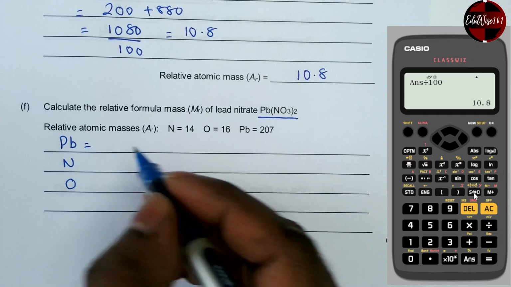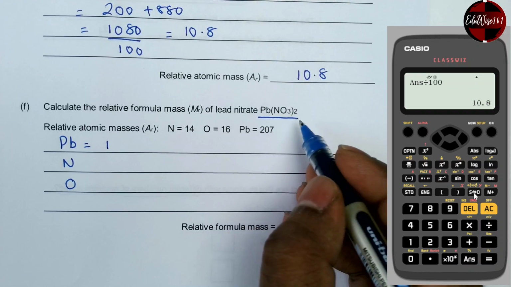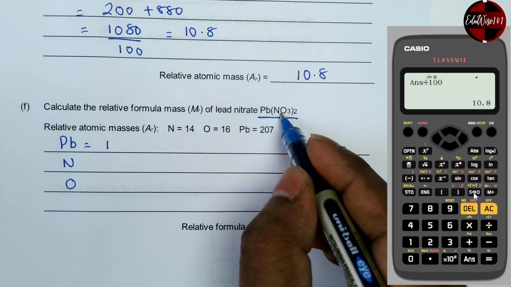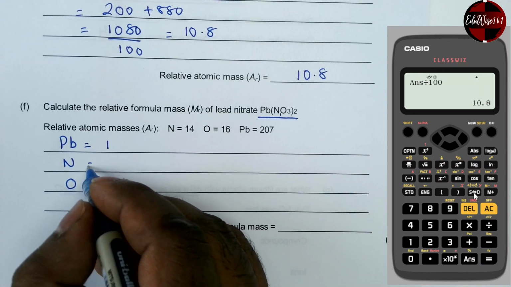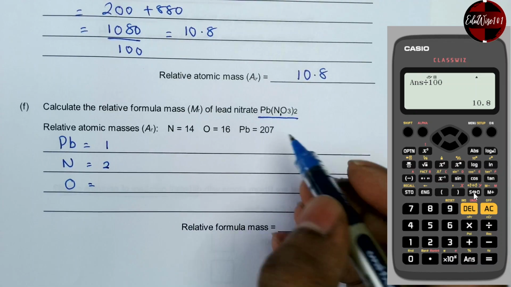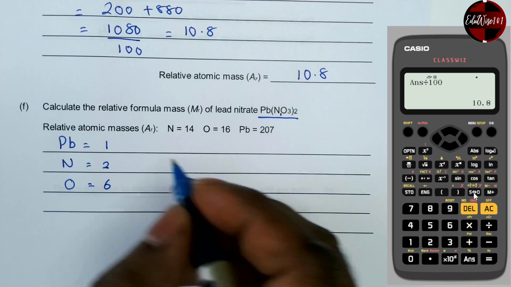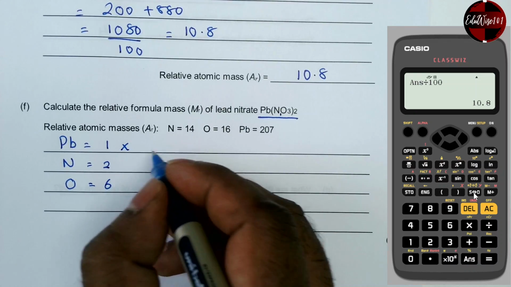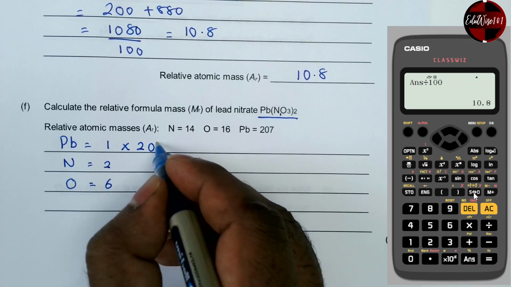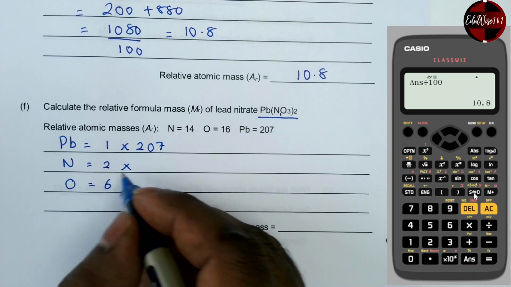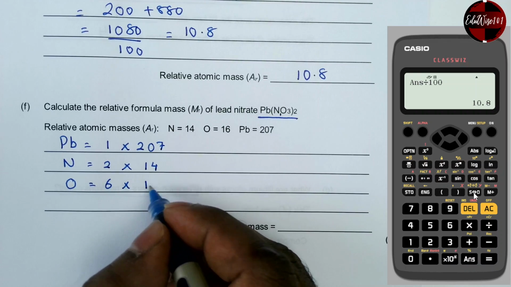Lead, there's one atom. Nitrogen, because it's in brackets, there's a 1 there. You multiply it by the number which is on the outside, so that gives you 2 nitrogen. Oxygen, 3 times 2, that's a total of 6 oxygen atoms. And then I multiply this by the relative atomic mass of each, so 207, multiply the nitrogen by 14 and multiply the oxygen by 16.